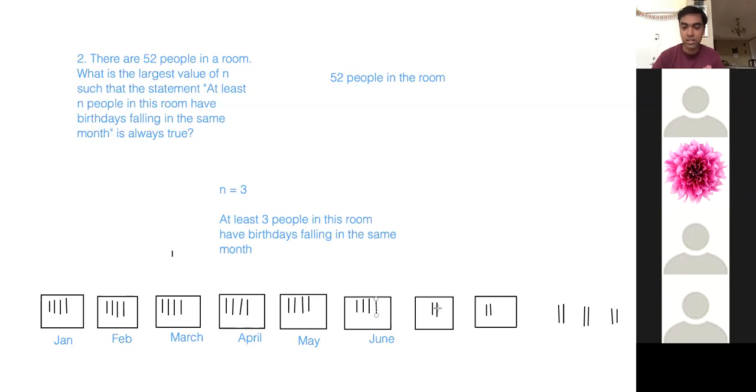Good, exactly. So basically, if you think about it, if I wanted to spread them out as much as possible, right? I first put one of them in each month, 12 people, then another 12, another 12, another 12. So when I have 48 people, the most spread out configuration I can have is 4 people for each month, right? Now, when I add the 49th person, one of them has to be in a group that has at least 5.